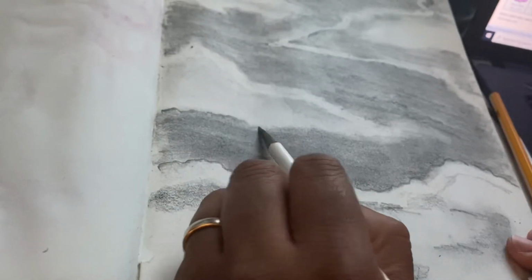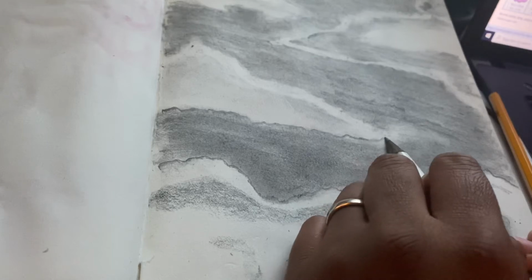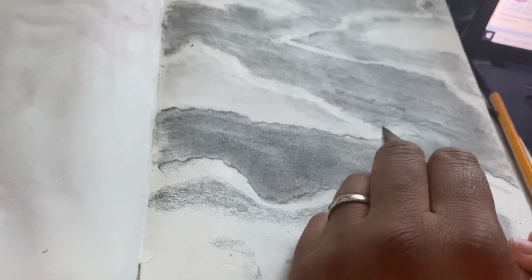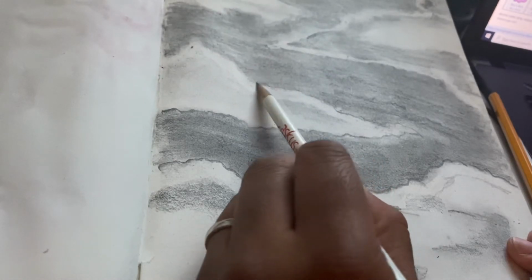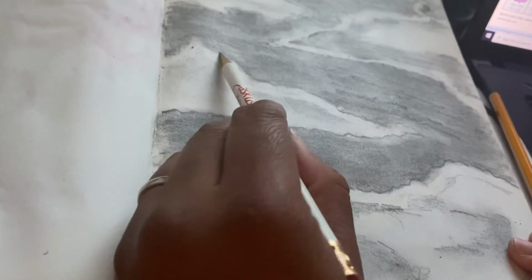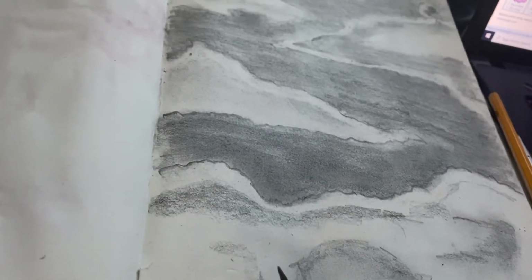But I didn't want to come in with a lot of curvy, wavy lines. I really wanted it to be that our value is what defined the edges of the clouds. The darker areas are the edges of the clouds, and the lighter areas are the insides of the clouds.